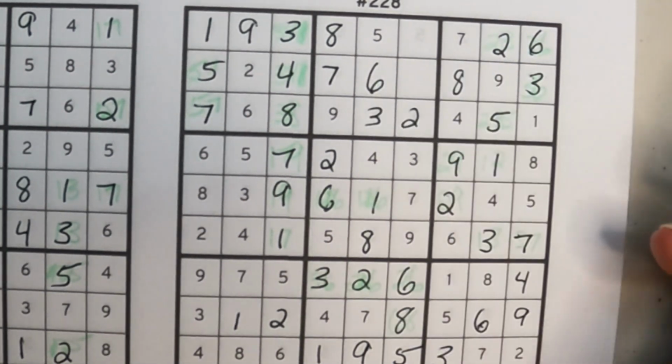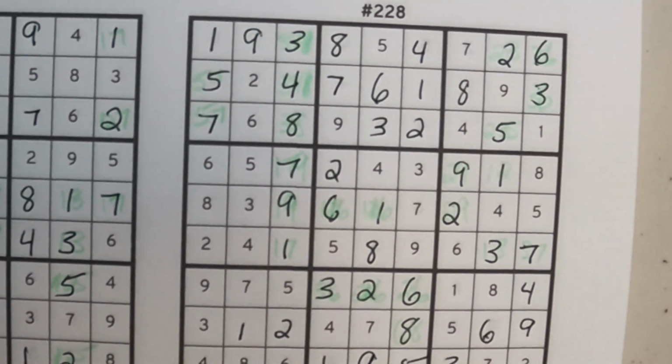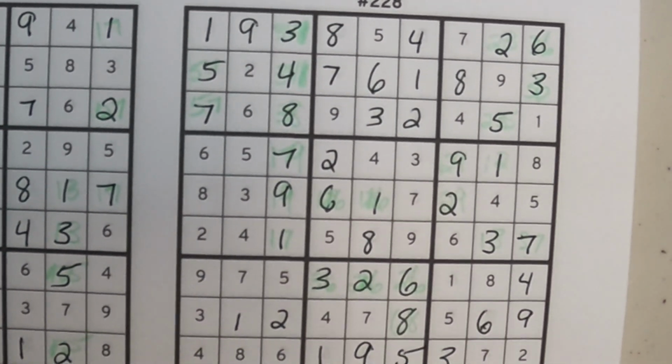For this box now, we're missing 1 and 4. We've got a 1 here, so 4 and 1. And there we have it for today's puzzle.